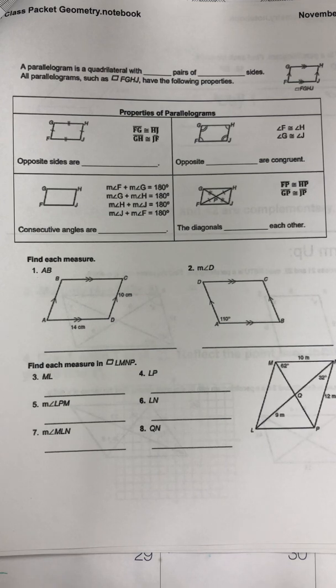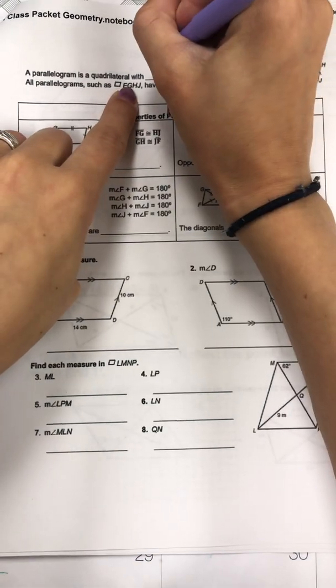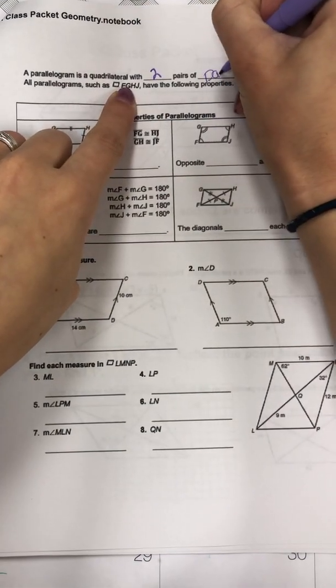So what we're gonna do today, this whole chapter is quadrilaterals, which are four-sided shapes. We've done kites, we've done trapezoids, and now we're gonna do parallelograms. So a parallelogram is a quadrilateral with two pairs of parallel sides.